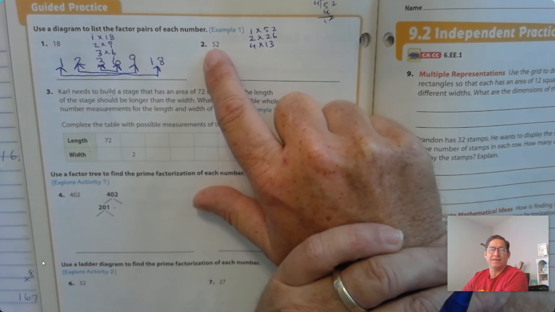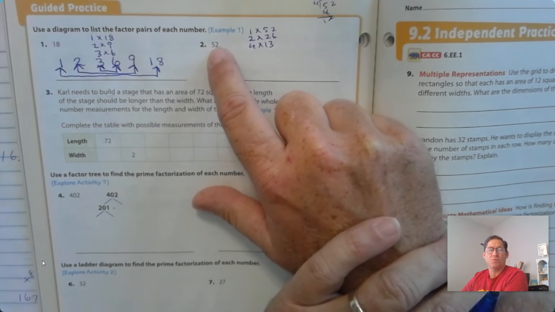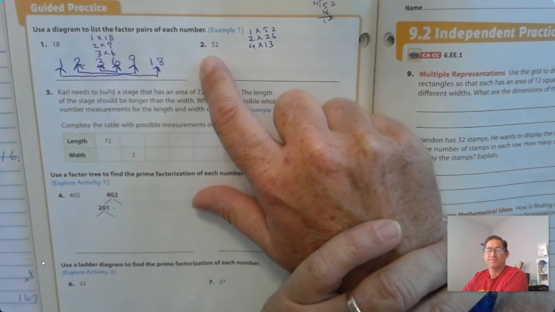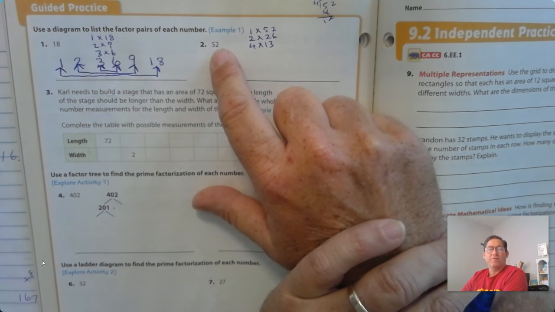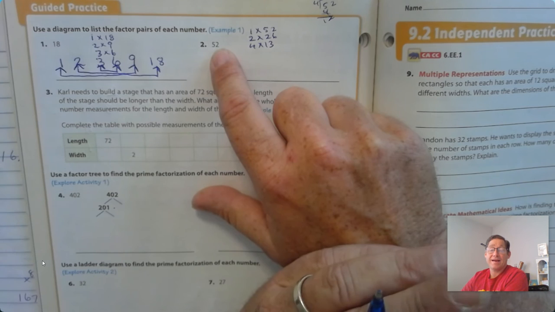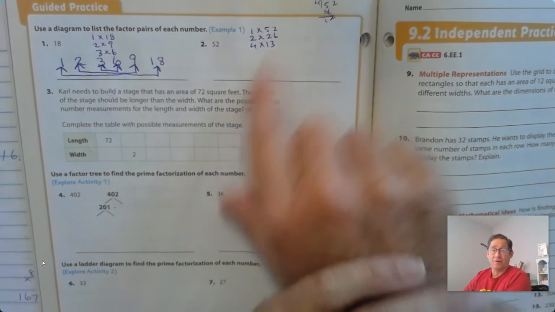11, no, because anything divisible by 11 will have both digits the same. 12: 12, 24, 36, 48, 60, nope. And we have 13. So now we're back around.